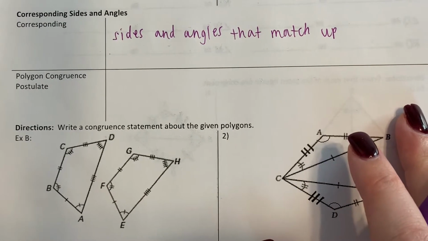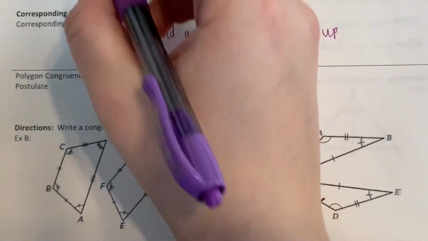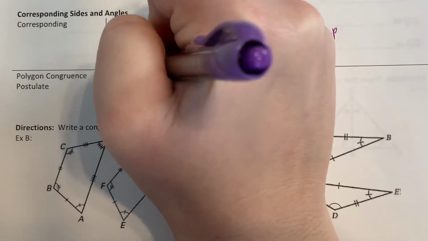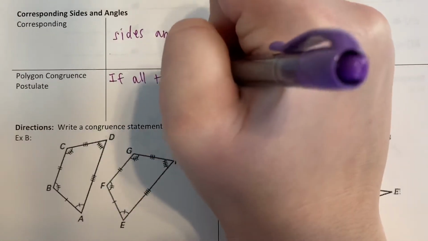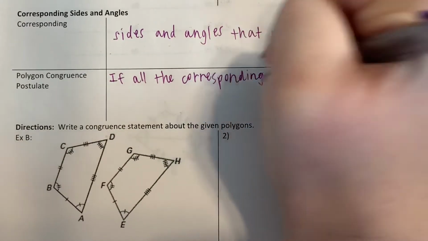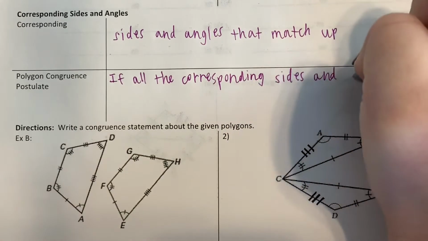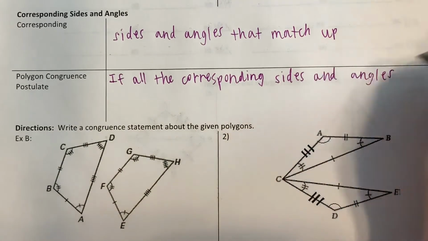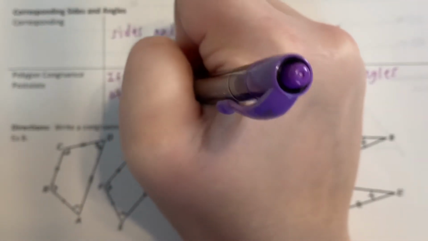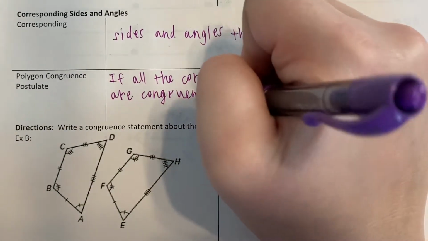Next, we have what's called the polygon congruence postulate. This postulate tells us that if all the corresponding sides and angles are congruent, then the polygons are congruent.